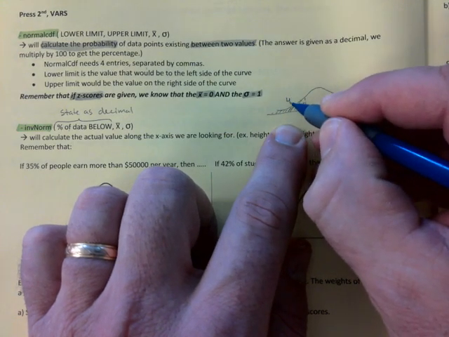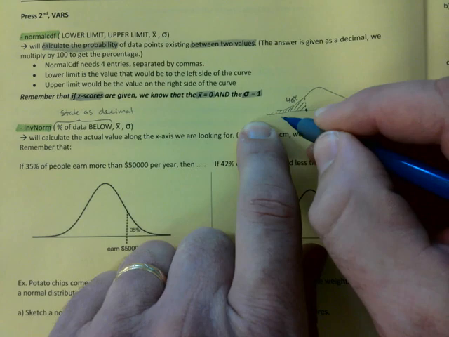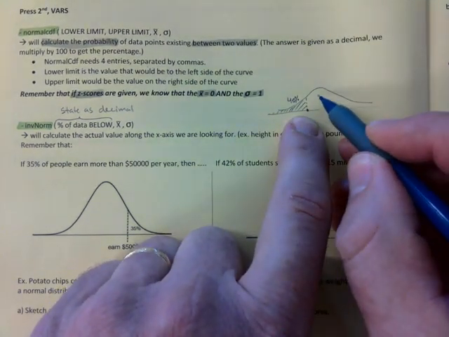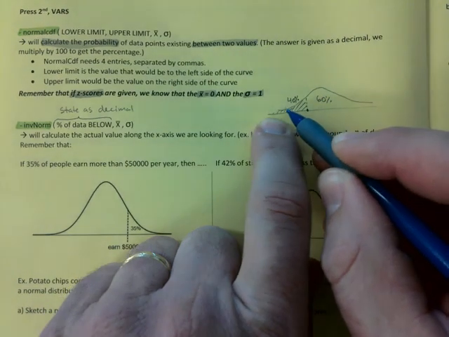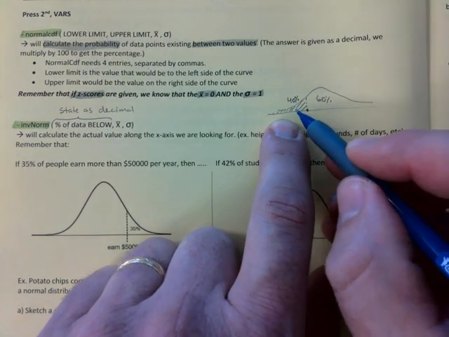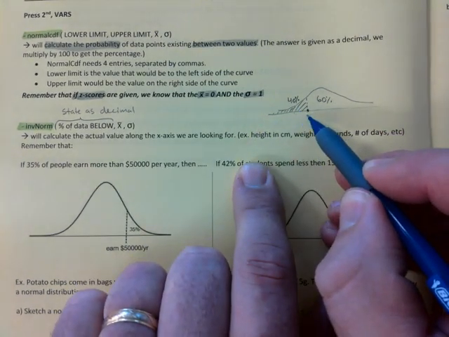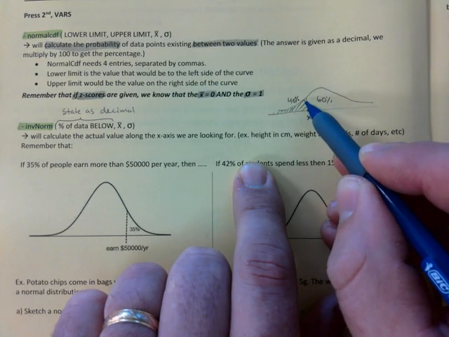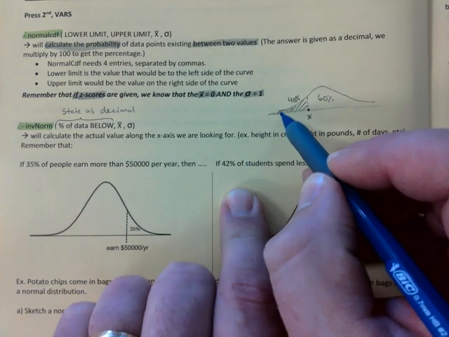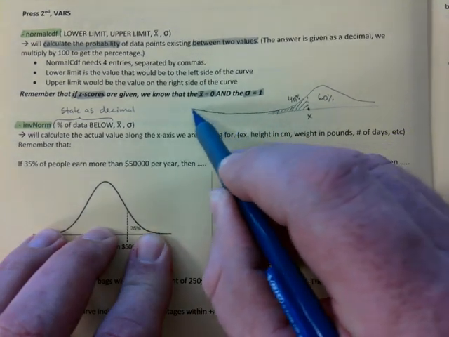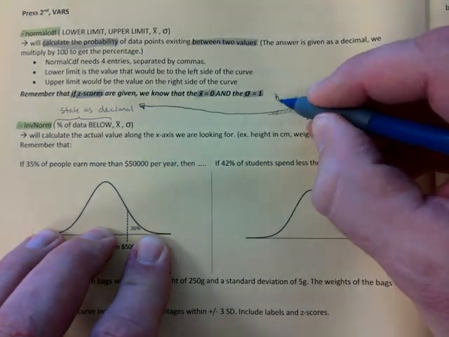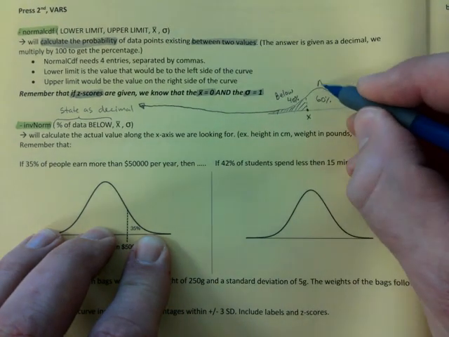So 40% would be below. Therefore, what percentage would be above the curve? You guessed it, 60, because we know the entire percentage is 100. But we're always interested in this one, always. So if this is the value we're trying to find, we want to enter the percentage that falls below it, right? So I will kind of make an arrow. This would be below. This would be above.